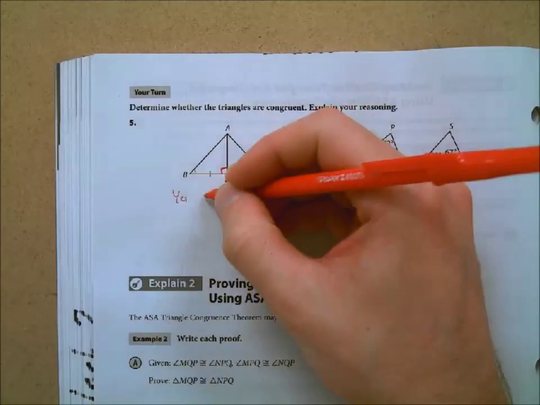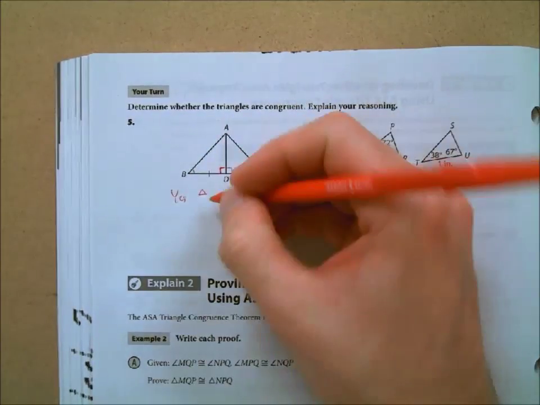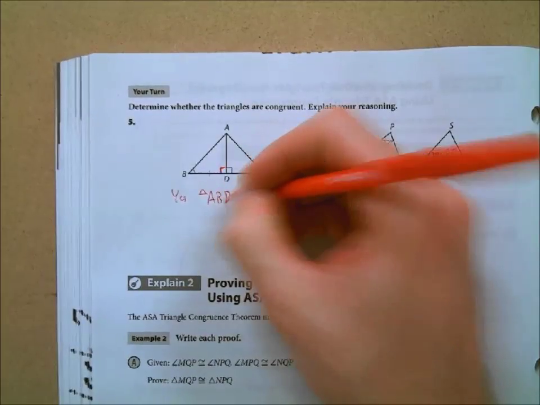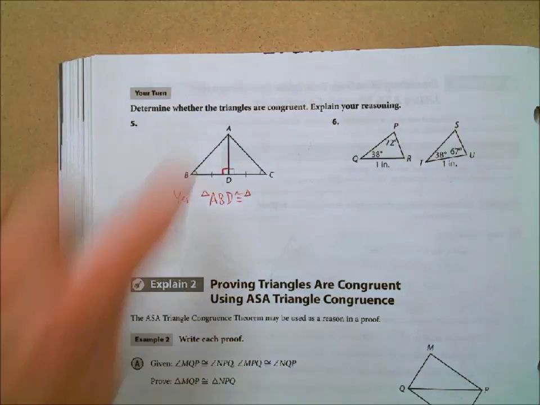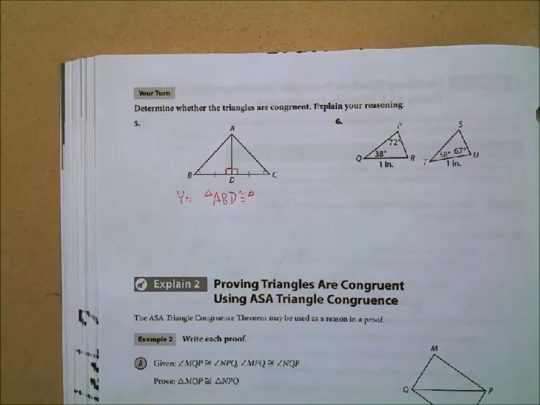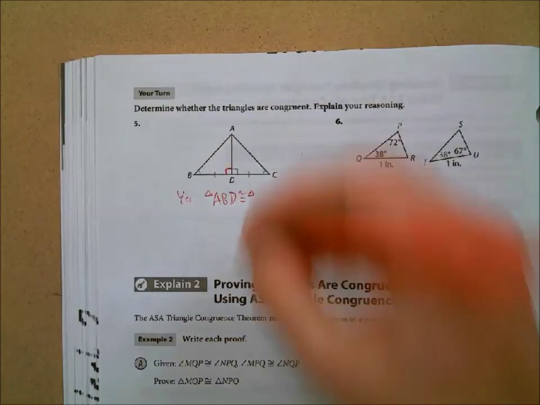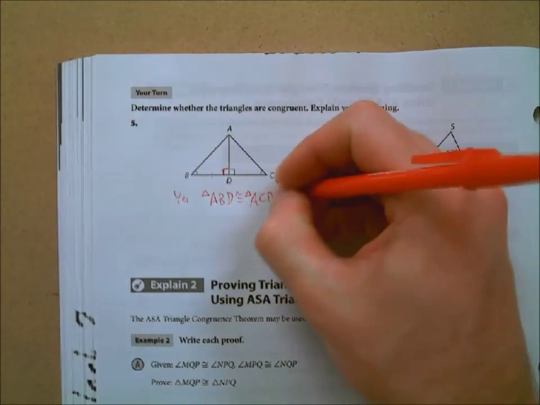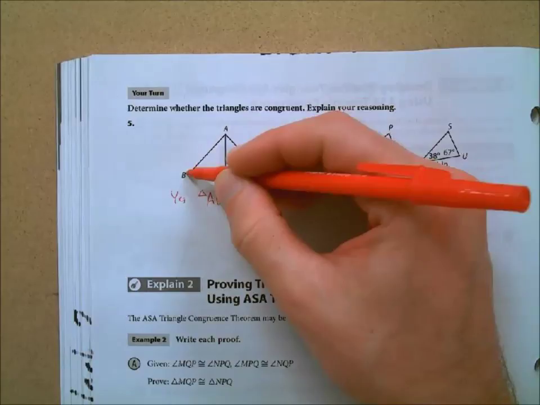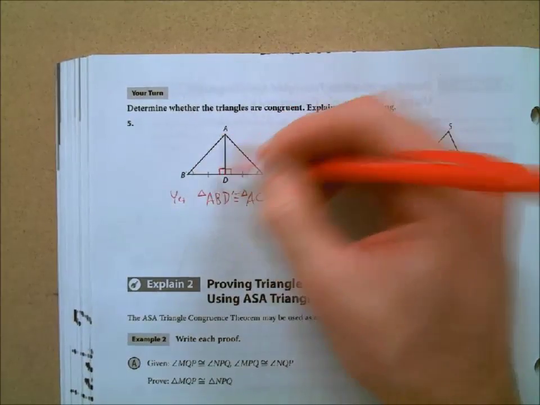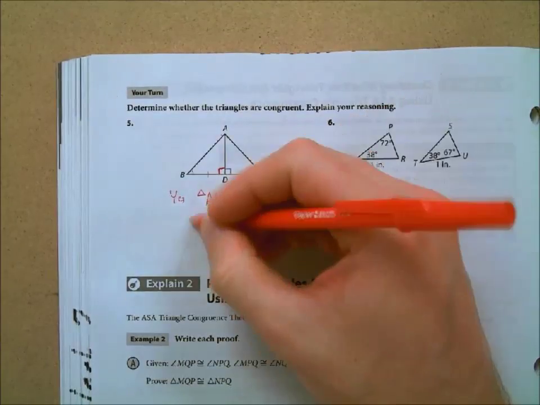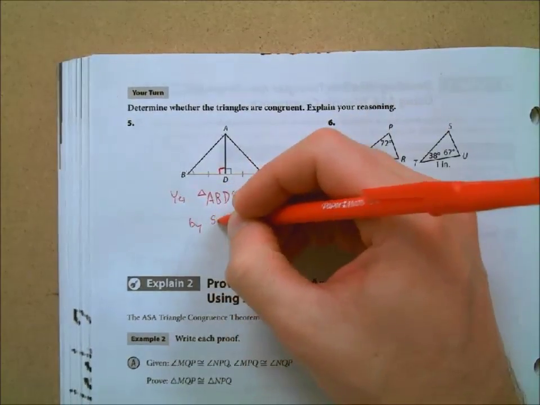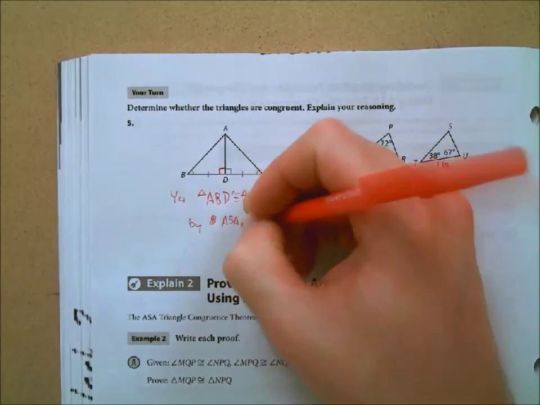So we'll say triangle ABD is congruent to triangle, and then if we named that left triangle ABD, how must we name the second triangle? ACD. Right, corresponding pieces. If we went from A to B to D, then I have to go A to C to D to match up the corresponding pieces by angle, side, angle.